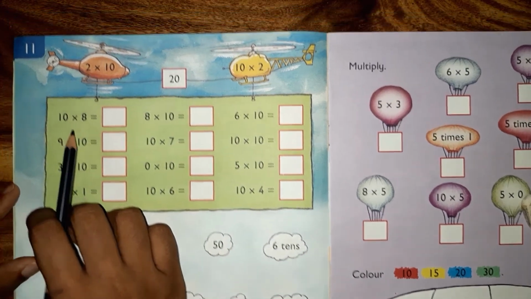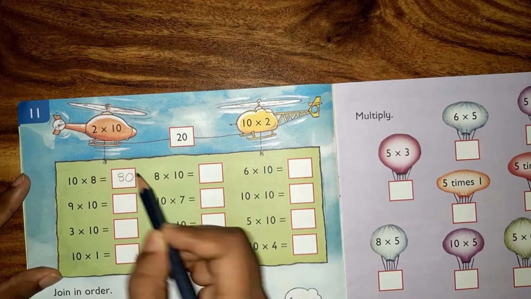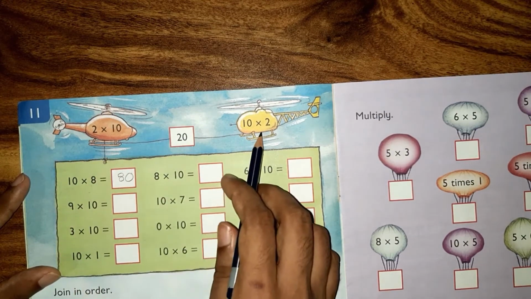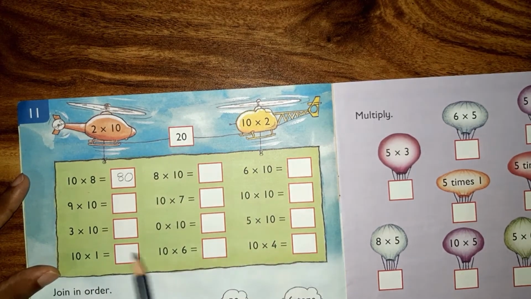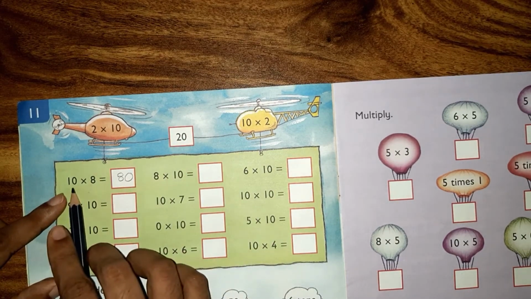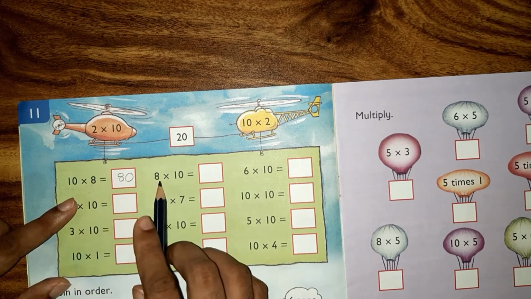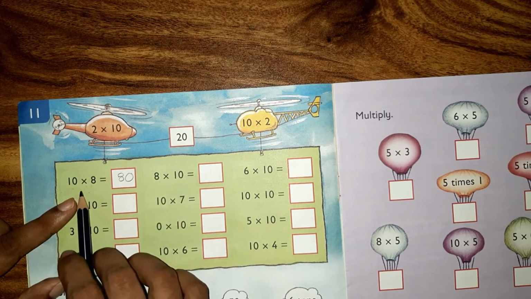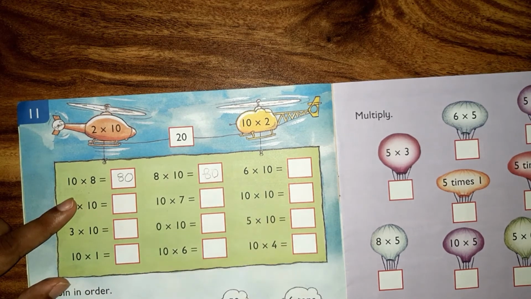10 times 8, we know that it's 80. Okay, you can see the 2 helicopters here. They are the same with the same answer, and since this is the same number set but the order is different, it doesn't matter, so the answer is the same, 80.